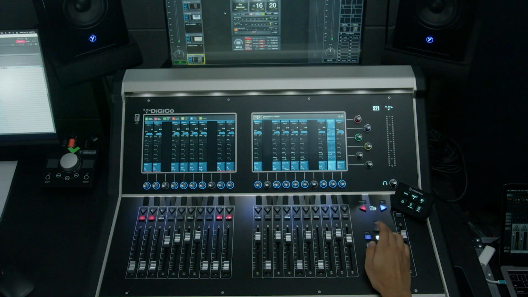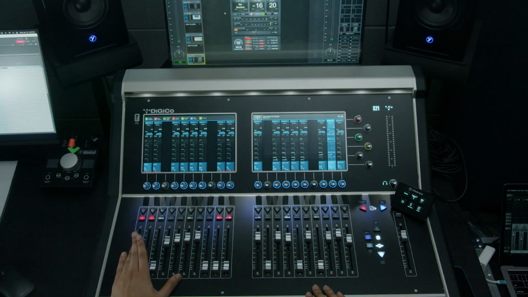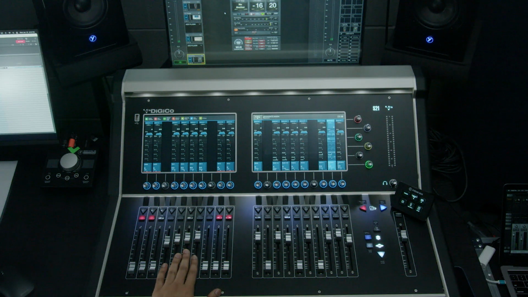So we're going to go right to the top, and because this button isn't lit, it means we're at the very top, and walk through the various parts of the console. So we have the speaker and host mics. We have our 4 main vocal mics as well as 2 spares. Then we move into instruments.